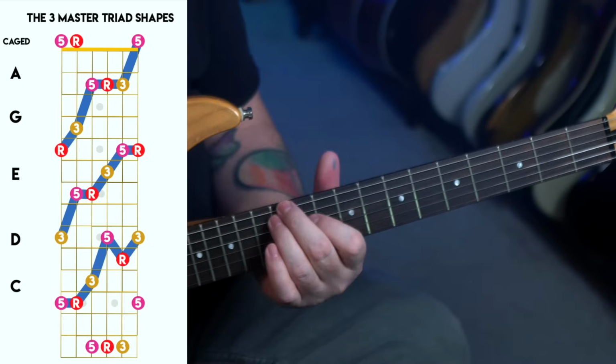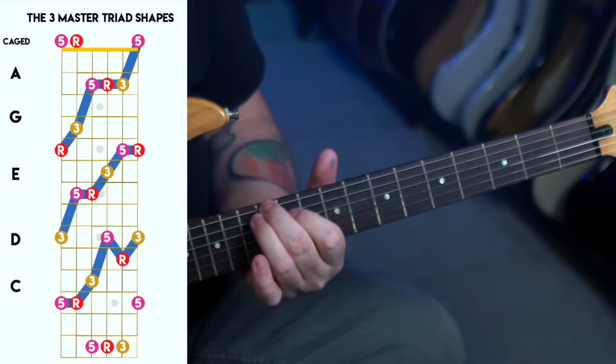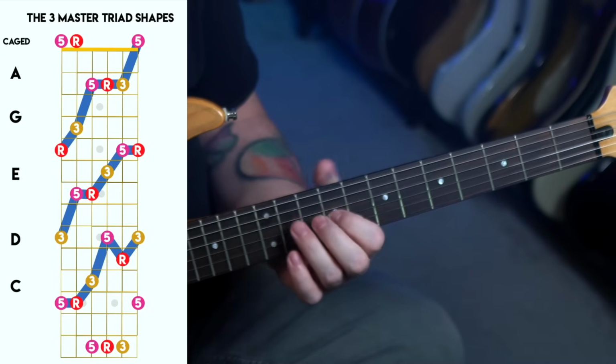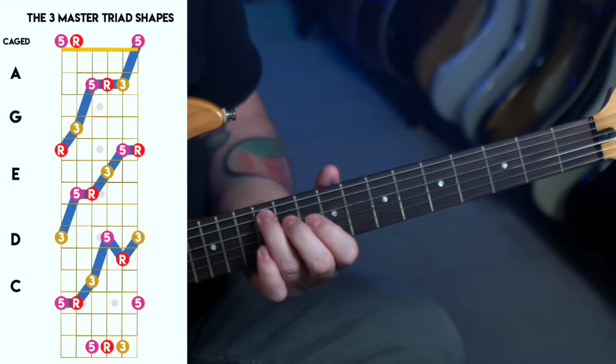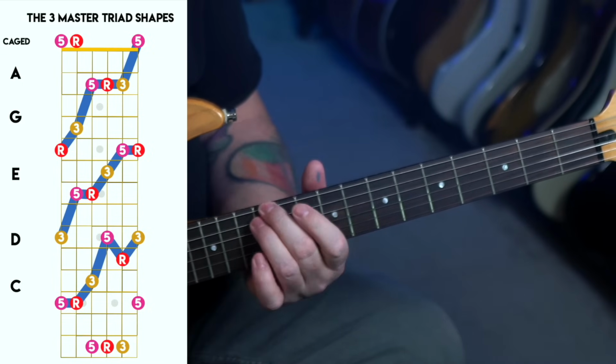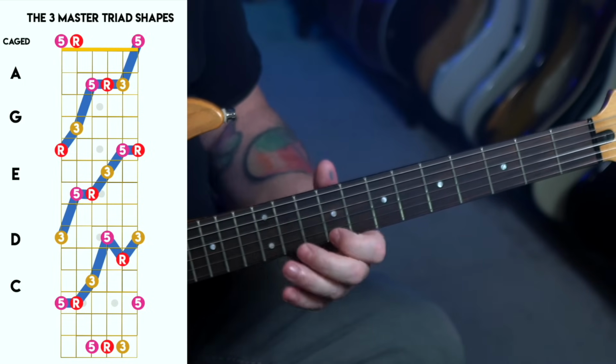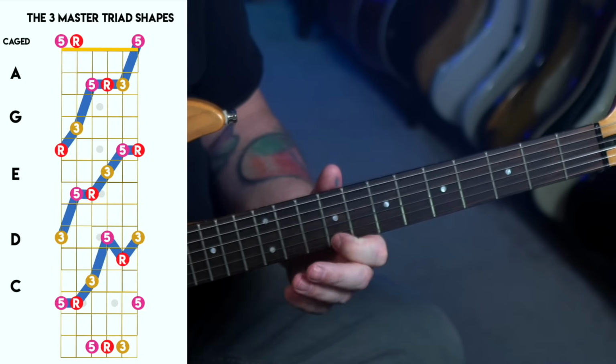Okay, now the next one. I go here. This is the C shape. So go 5R3, root, third, fifth, fifth, root, third. And I've got my fifth up here.